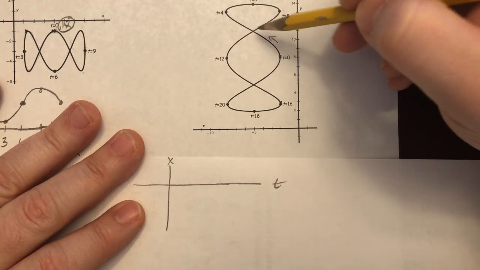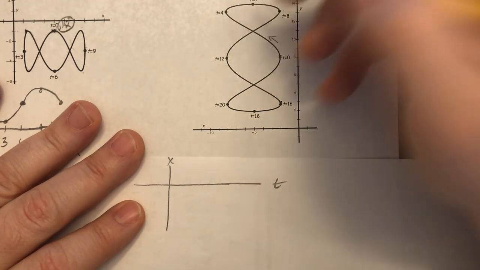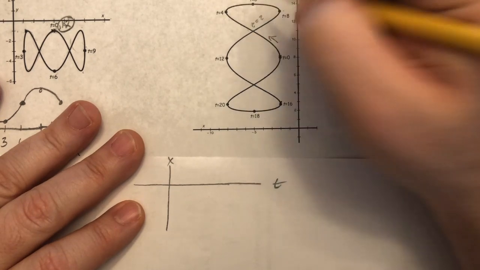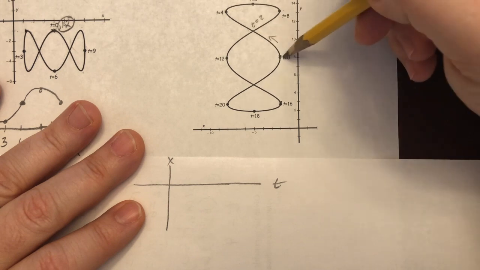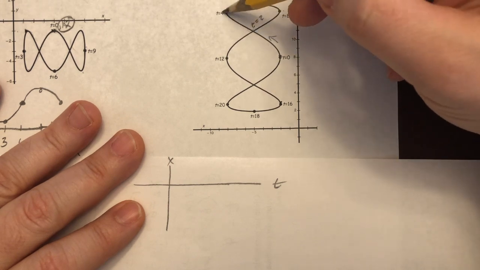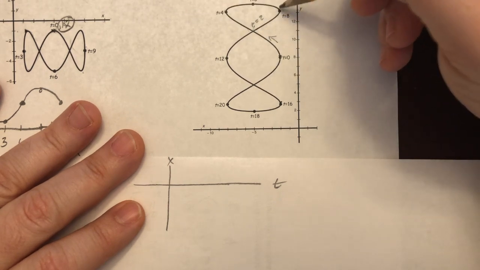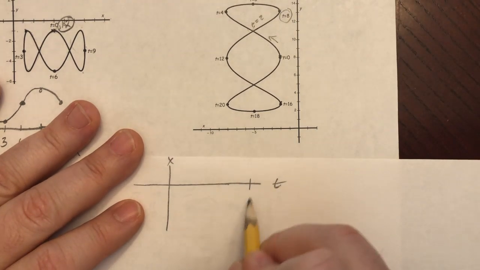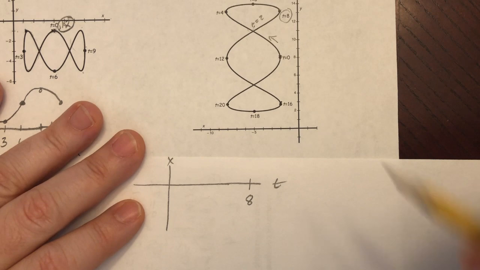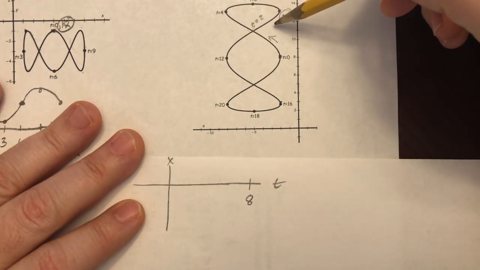So 0, 4, halfway in between must be when time is 2. X goes to its biggest x, to the right, then mid, then low, then mid, and then back to the biggest x value again. So t equals 8 is the period for the x values.